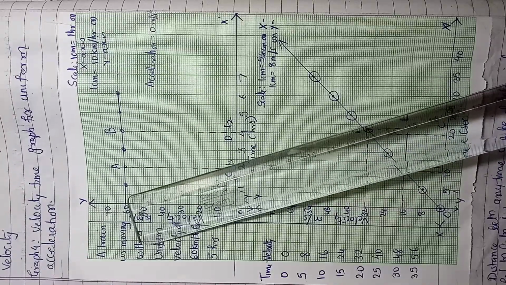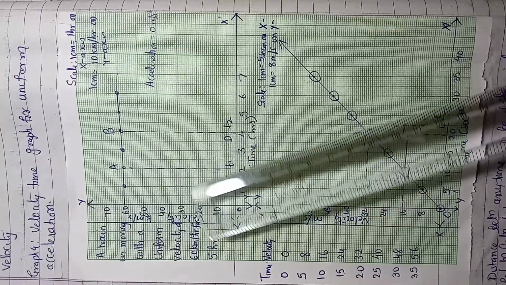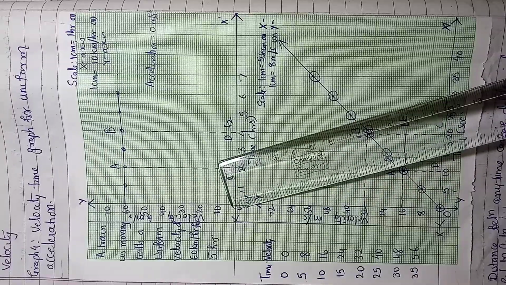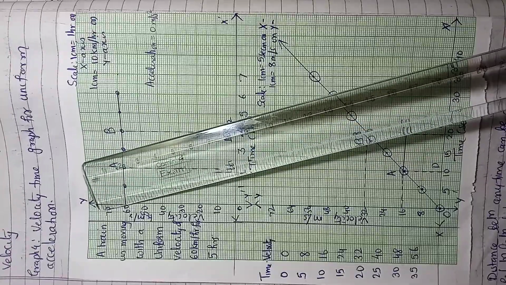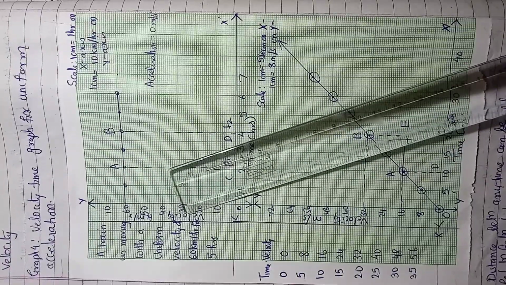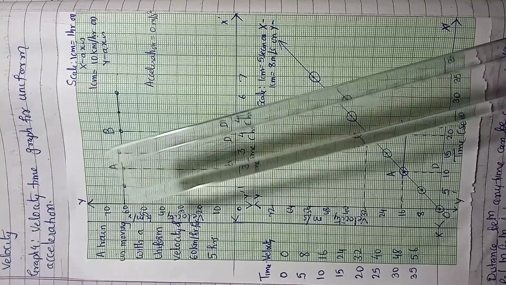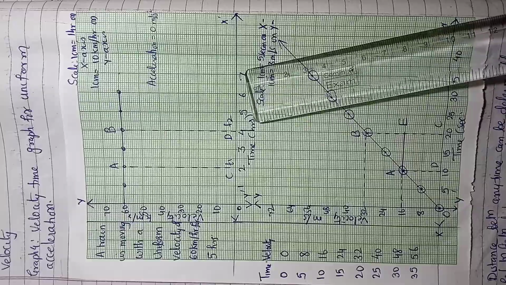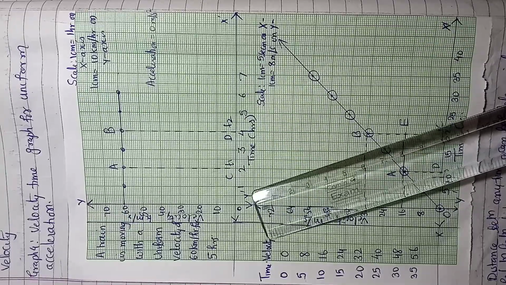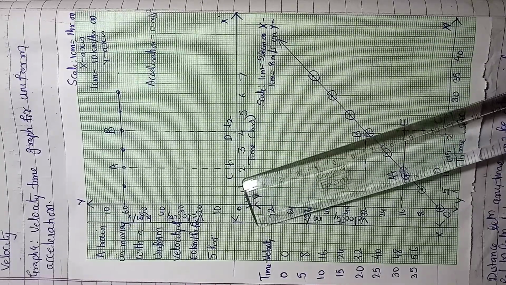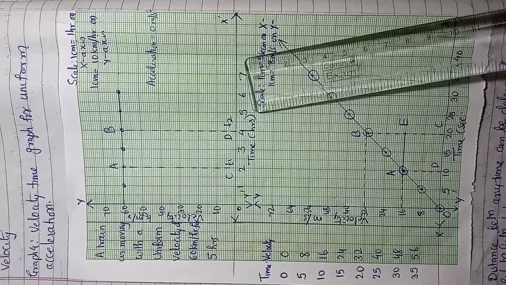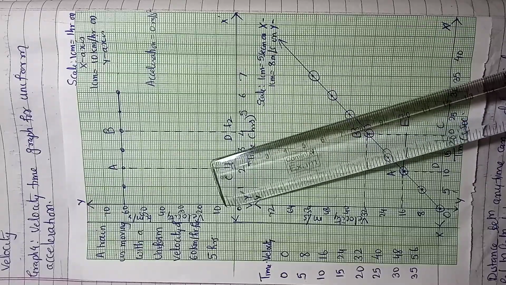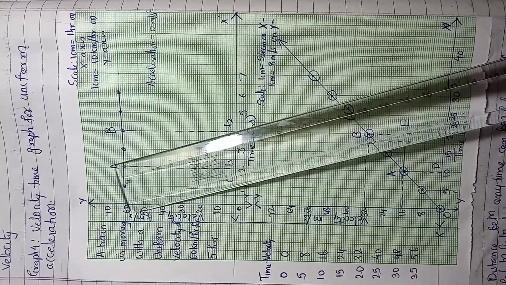See here, this is the y-axis, which indicates speed, velocity in kilometer per hour. The x-axis indicates time in hours. Here 0 hour, 1 hour, 2 hour, 3 hour, 4, 5, 6, 7 hour. And here speed 10, 20, 30, 40, 50, 60.